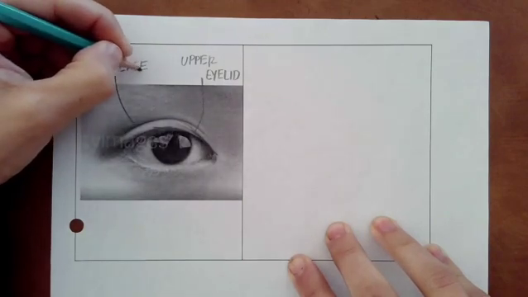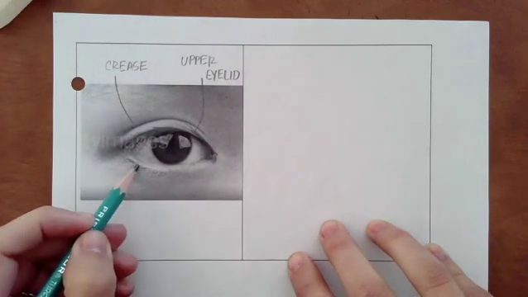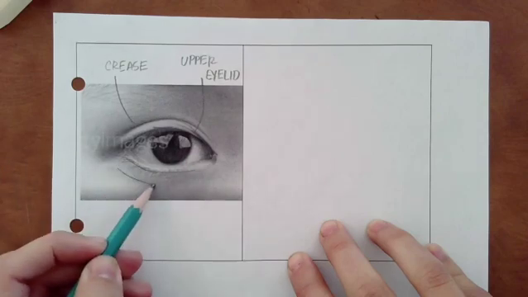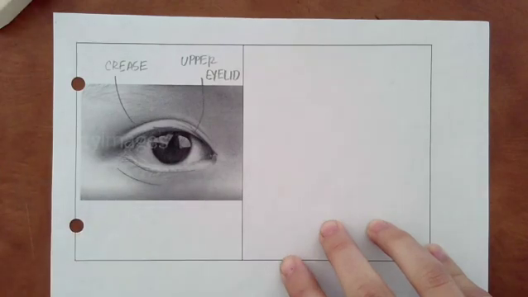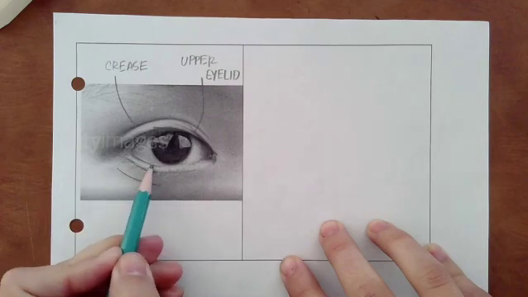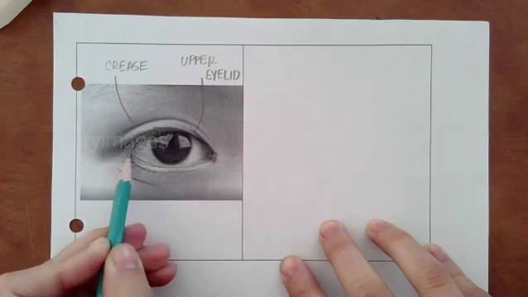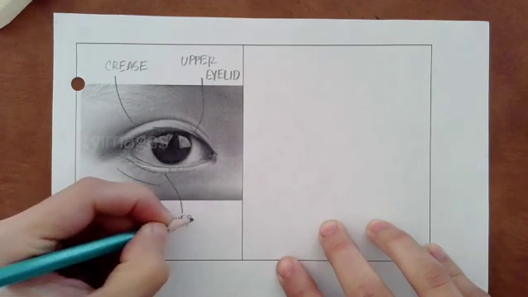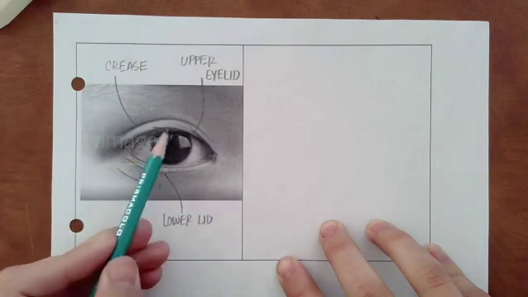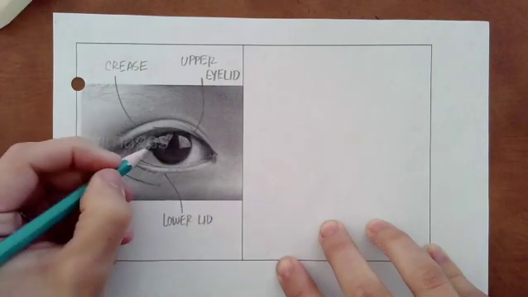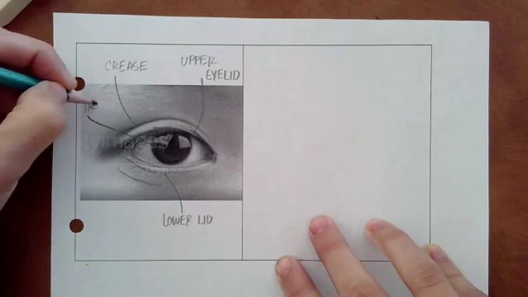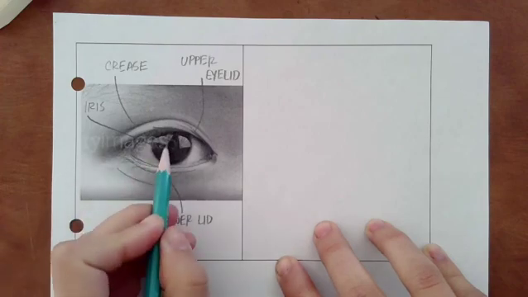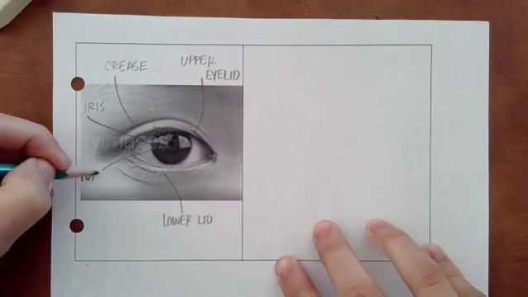Then we have the lower eyelid. The lower eyelid is from here, and something that we often overlook is this inner edge here that is usually white or some sort of lighter value. Okay. Then we have the actual iris, which is the part of the eye that is showing us what color your eye is. So this could be green, blue, whatever. Then we have the pupil, which is in the center, which is very dark here, so you can't really see.